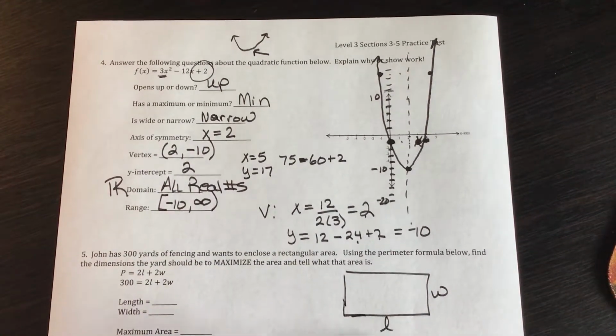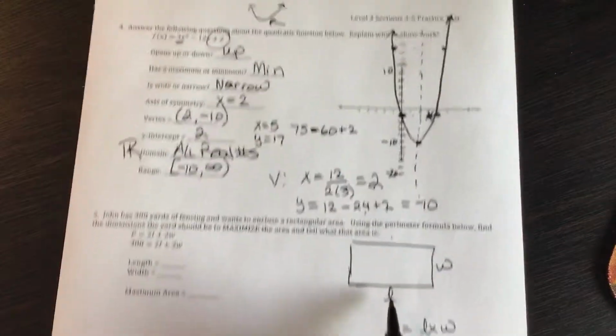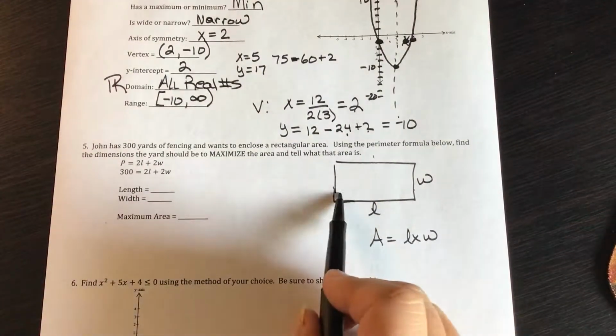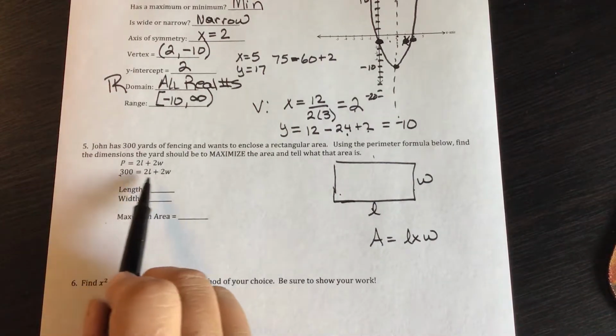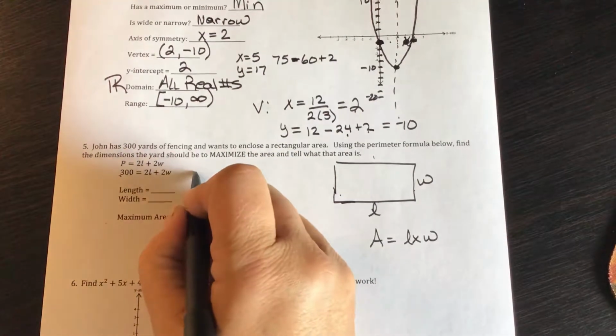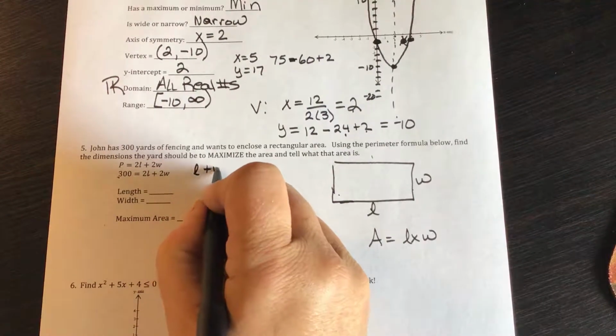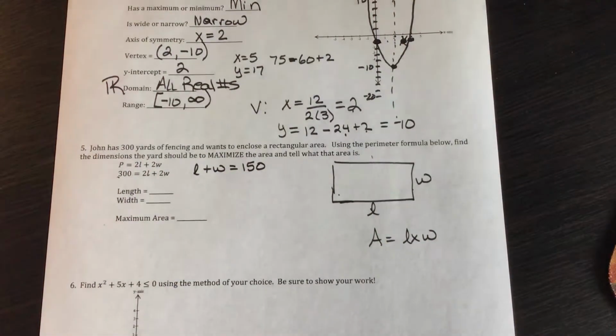I want to maximize my area. But I do know that the perimeter is 2 lengths plus 2 widths, and the perimeter is 300. So if I divide all parts by 2, I know that the length plus the width has to equal 150.